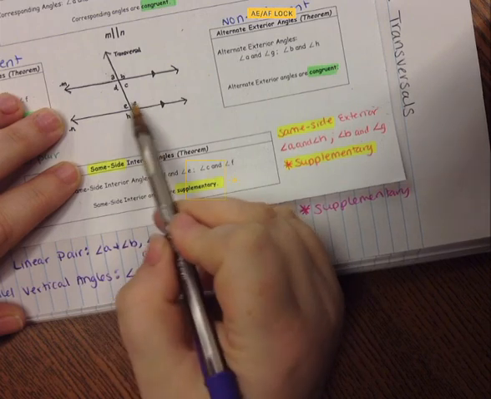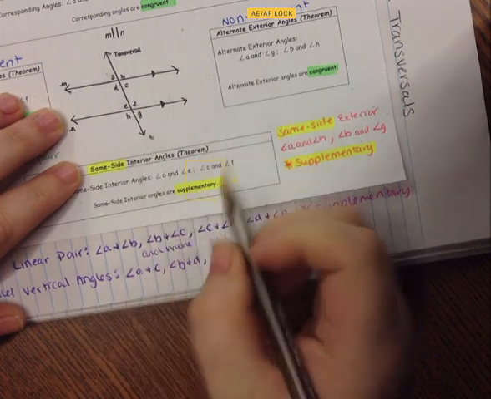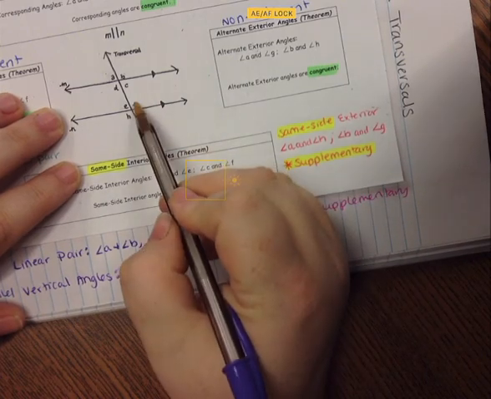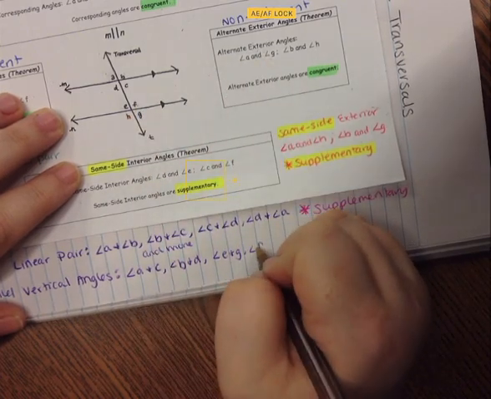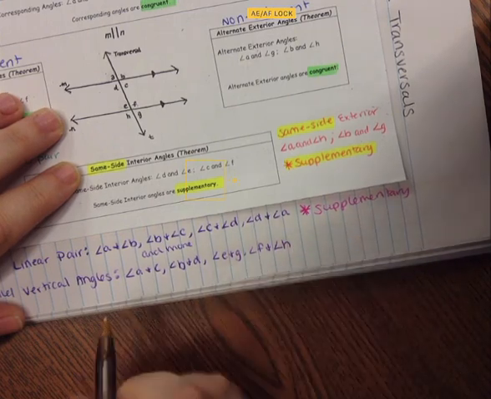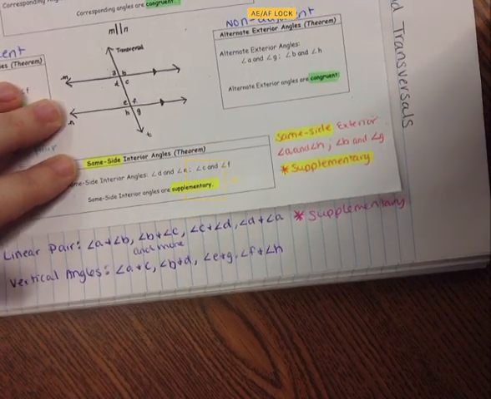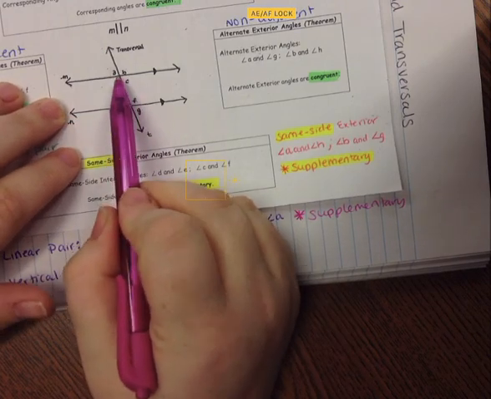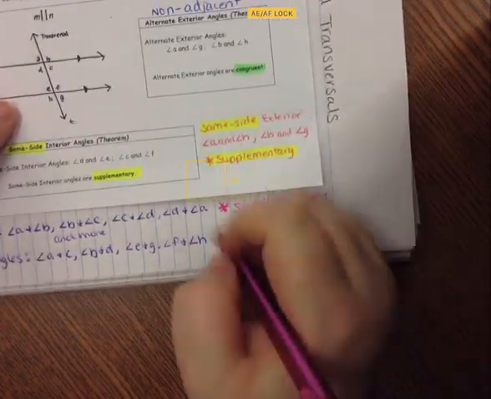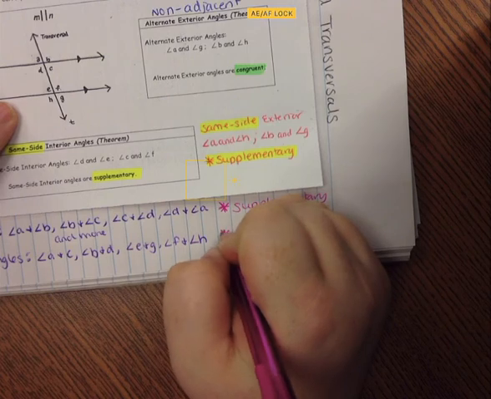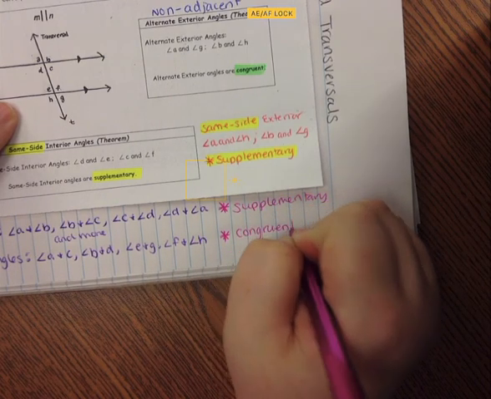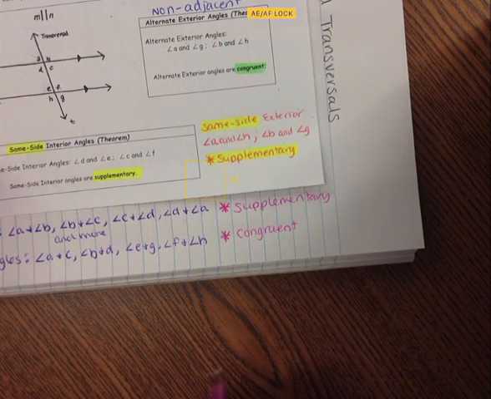But then if we come down here, we also have E and G, and then we also have angle F and H. Those are all vertical angles. Now, if you remember back from geometry vocabulary, vertical angles are going to be congruent. So we still have the same two types of numerical relationships. We have supplementary and congruent.